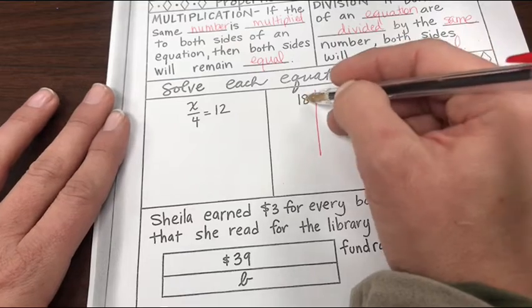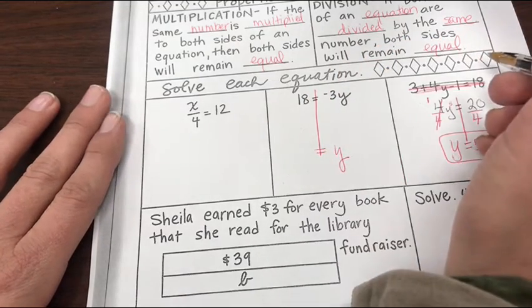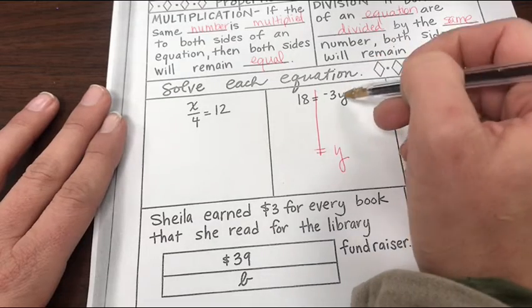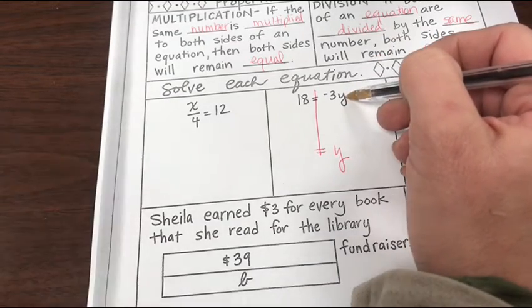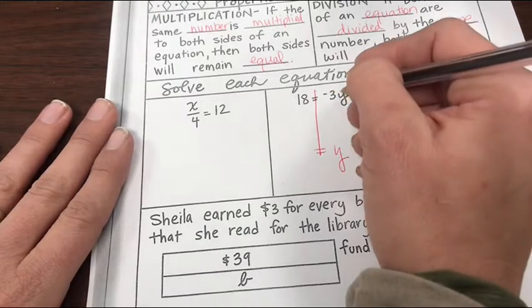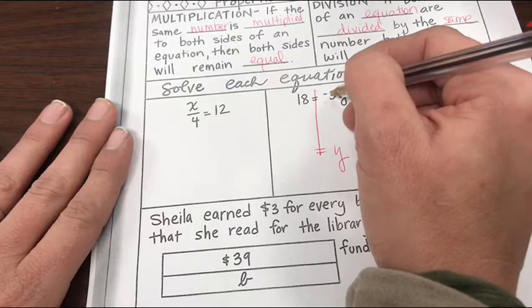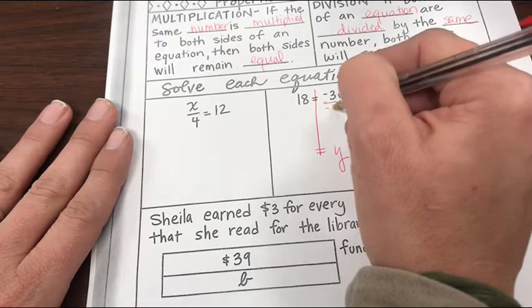So let's look at this one. We're going to separate this side of the equal sign from this side, and solve for y. We want y all by itself on this side of the equal sign, so we want to get rid of times -3. The opposite of multiplying by -3 is dividing by -3.